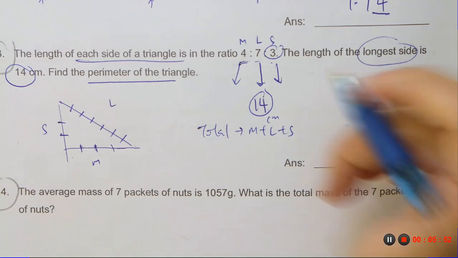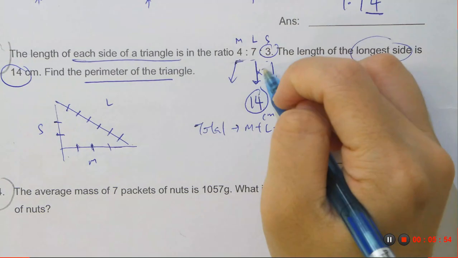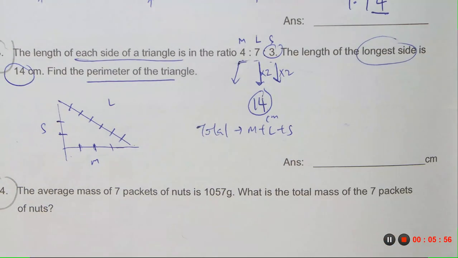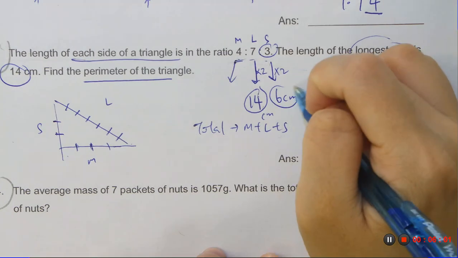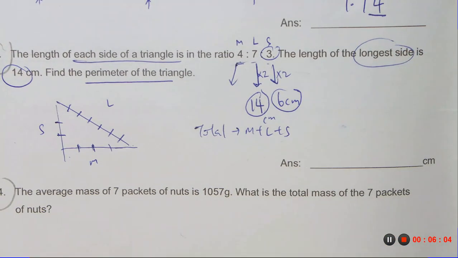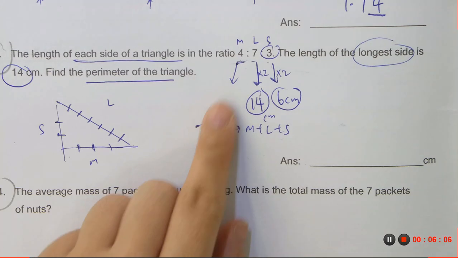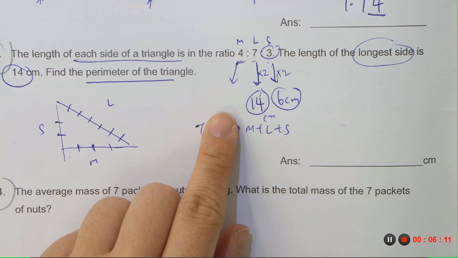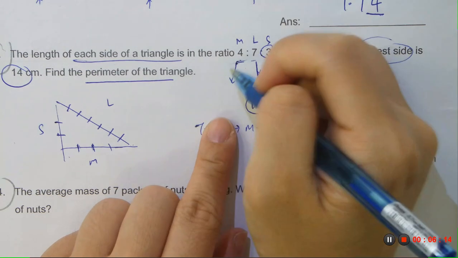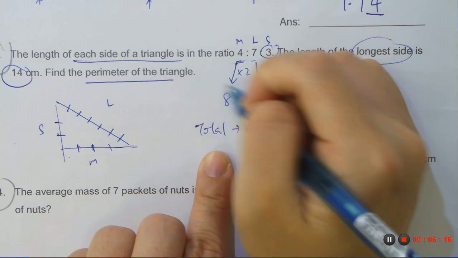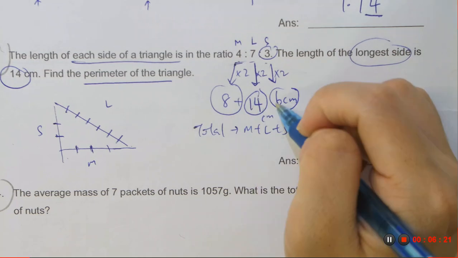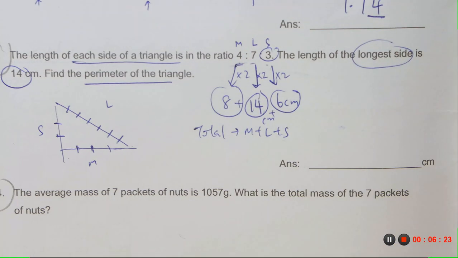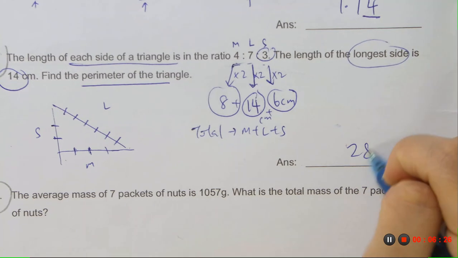It's 3 units, so what is 3 units? 7 units is 14, so 3 units will be 6 centimeters. Okay, Firas, how about the medium side? It's 4 units, what is its actual length? 8, that's correct. So the perimeter will be adding this up, which the answer will be 28 centimeters. Very good.